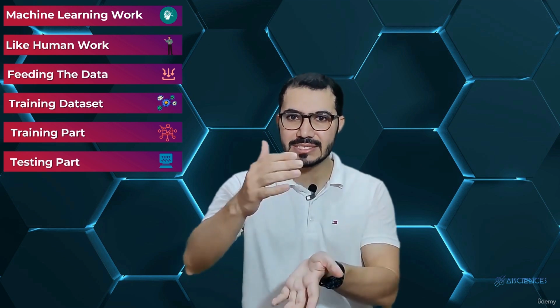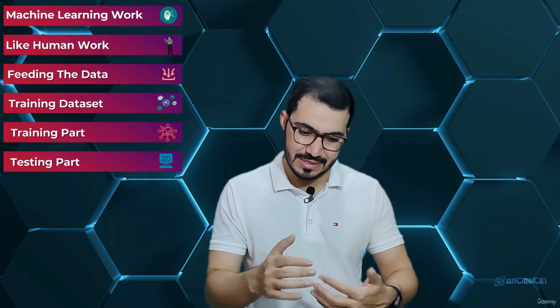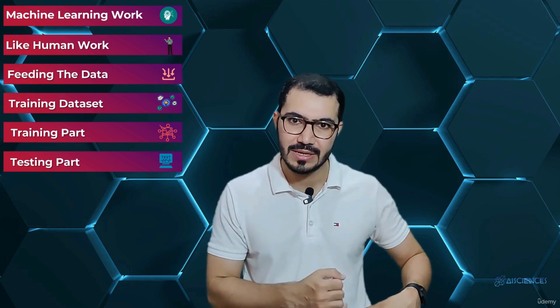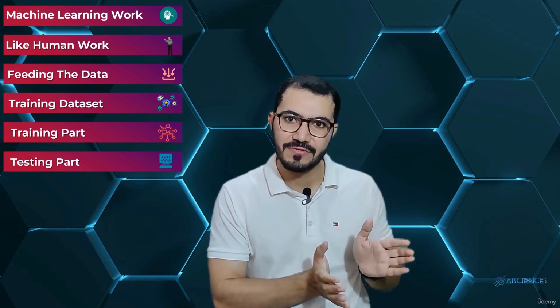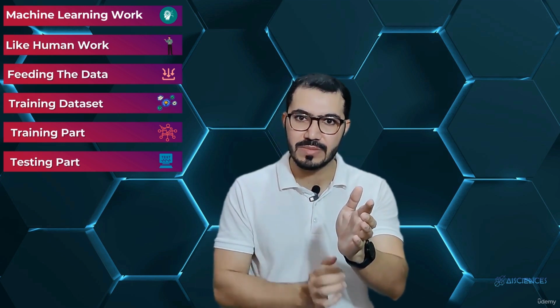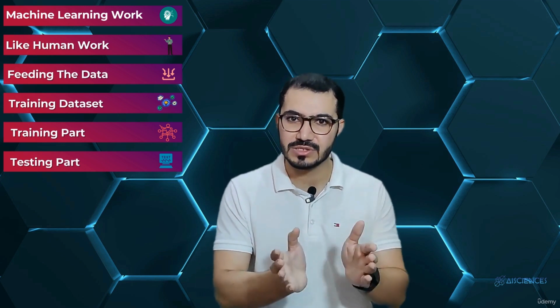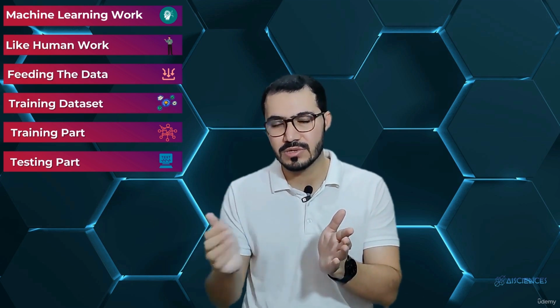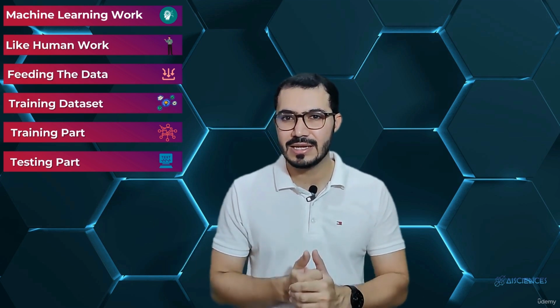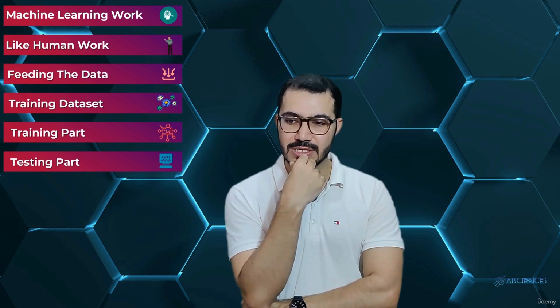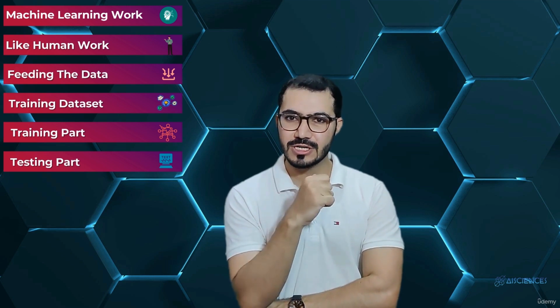But once training is done, I'll pick up the testing data set, the 20% of data that I hid. I will only pass the features to the machine learning model. I will not tell the model about the price. I'll only tell it the features: year, mileage, kilometers driven, and all these things. And I'll see if this model tells me the correct price or not.